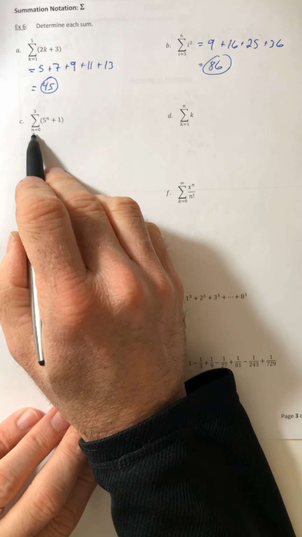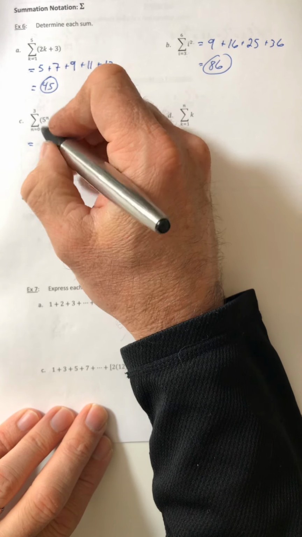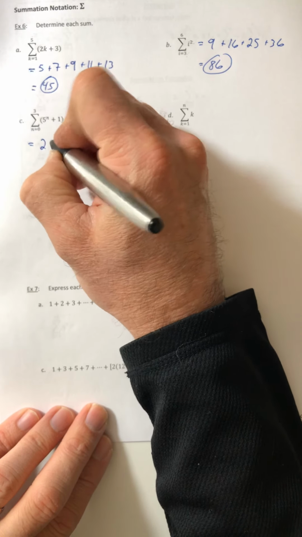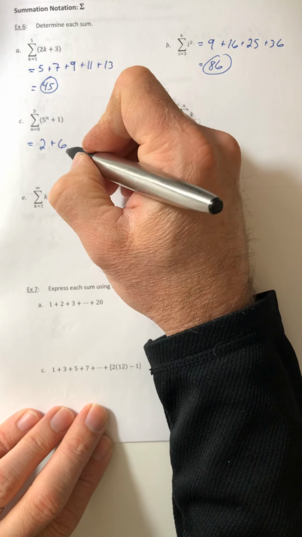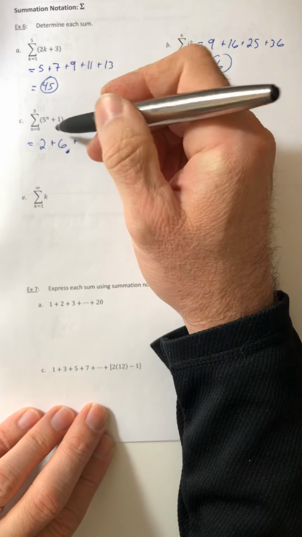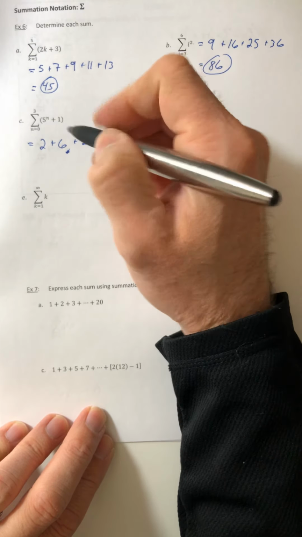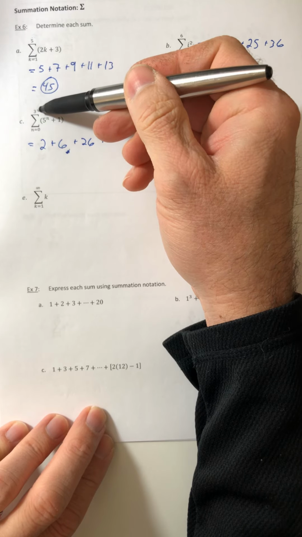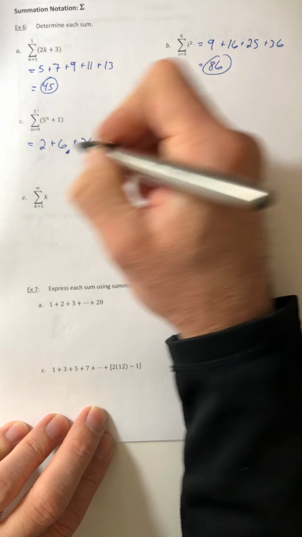For this one, now you're going to plug in the 0. So 5 to the 0 is 1. 1 plus 1 is 2. Plug in n equals 1. So you end up with 6. Plug in n equals 2. 26. And then plug in the top number, the last number, n equals 3. 126.